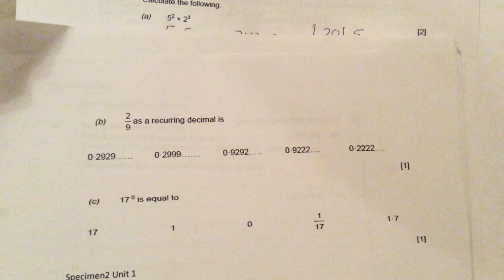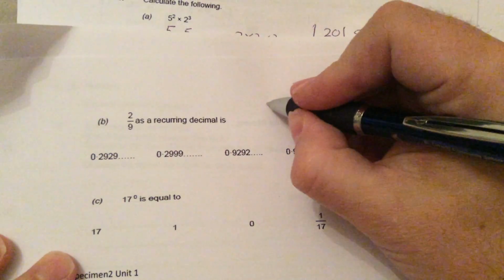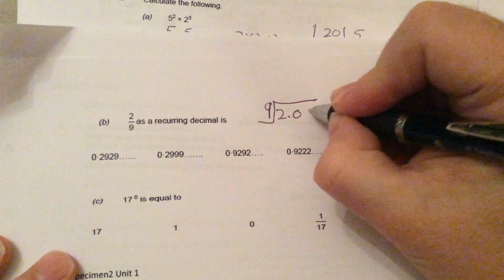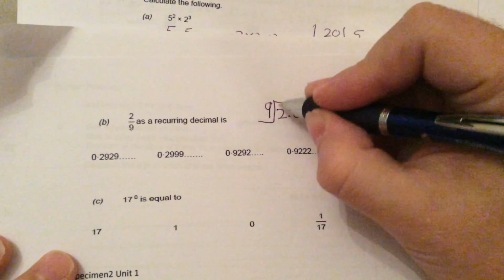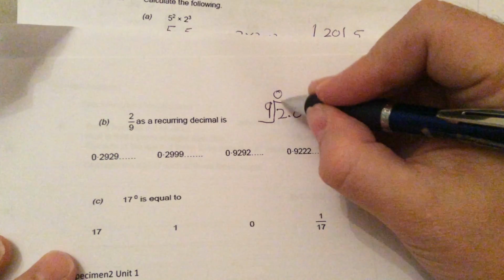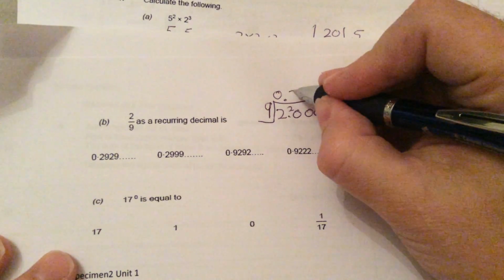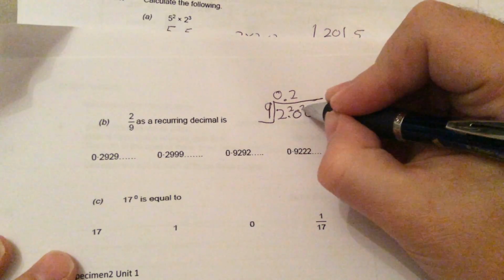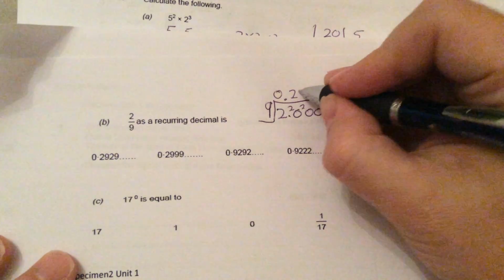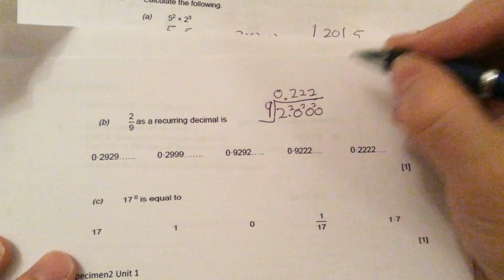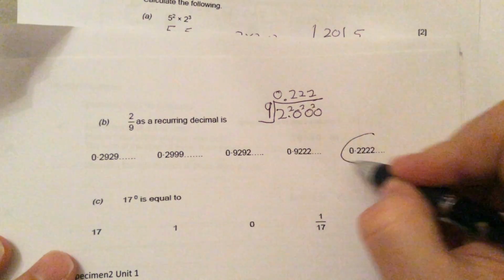2 over 9 is a recurring decimal. You can ask yourself, how many 9s go into 2? So I'm going to put 2.000. 9 into 2 doesn't go, so 0, and I carry the 2. 2 9s are 18, and you've got 2 left over. How many 9s in 20? 2 9s are 18 with 2 left over. So the answer to this one is 0.222.